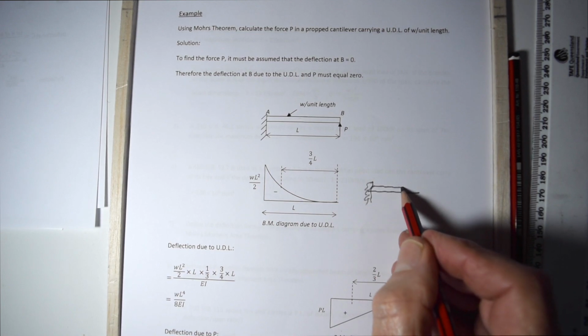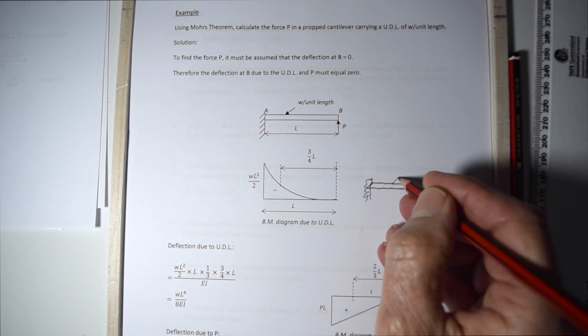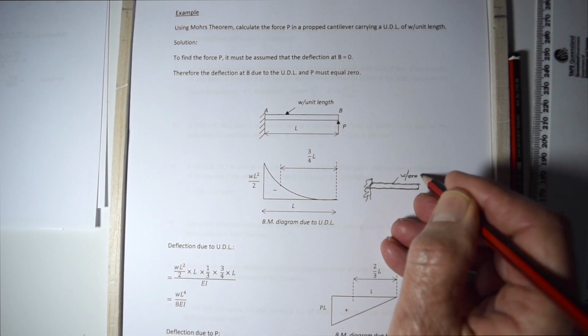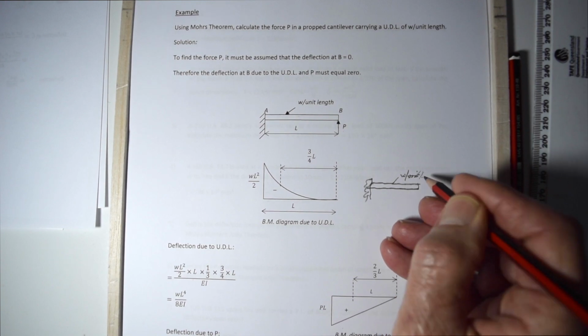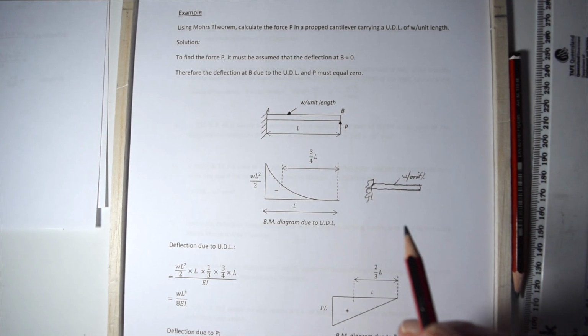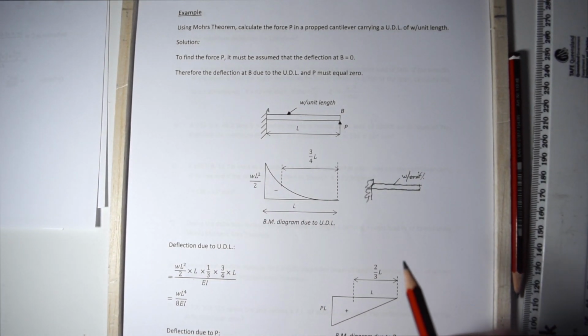There our parabolic bending moment diagram is looking only at this condition. And we have a UDL on there. We've removed the prop. That's what we've got. We've got W per unit length. And we end up with a bending moment diagram that looks like that, which we did earlier in case 2.